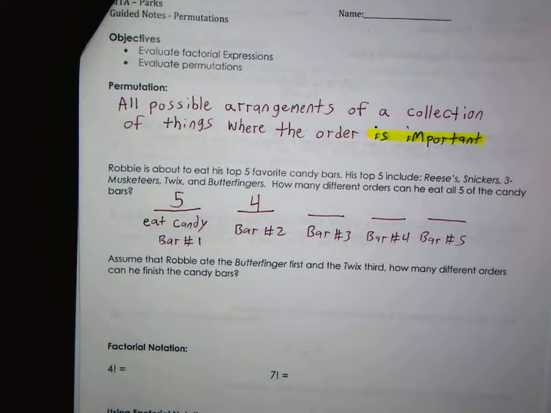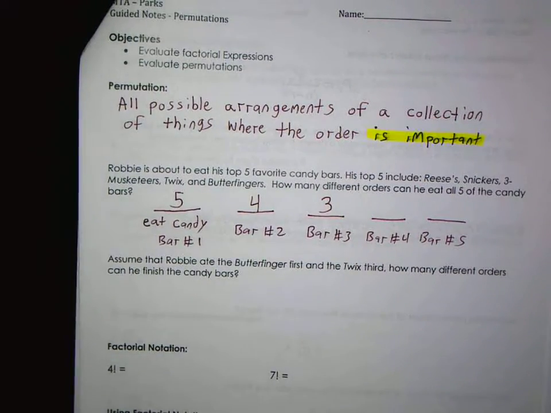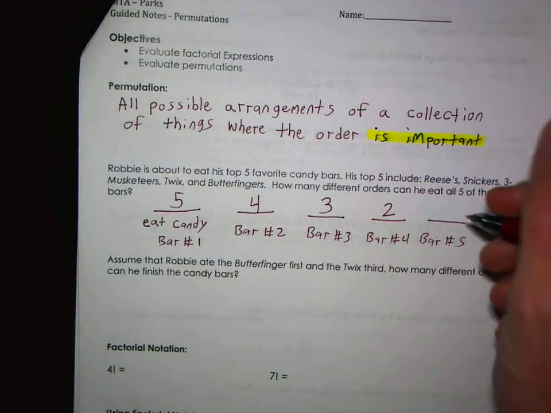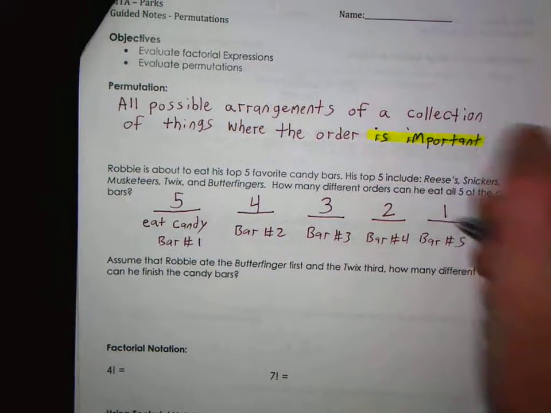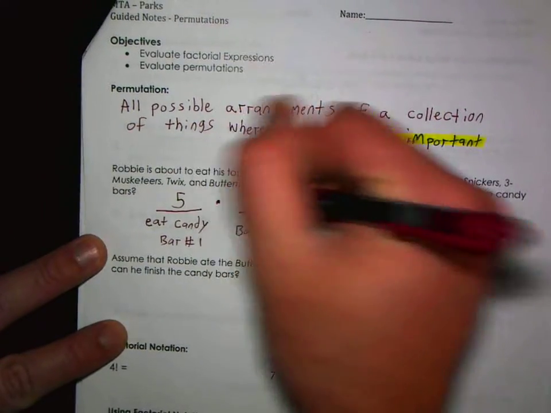How many candy bars would be left? 3. So now you have a choice of one of those 3. You eat a 3rd candy bar, leaving you 2 candy bars. And then at the very end, you'll have 1 left. Okay? So we learned yesterday that you just multiply those together. That's exactly the same thing.